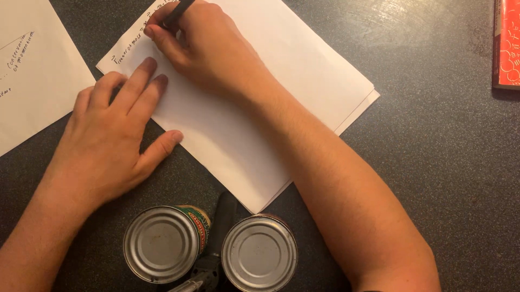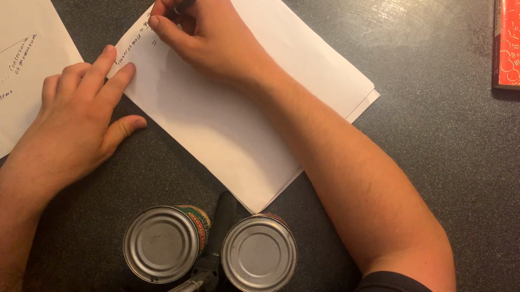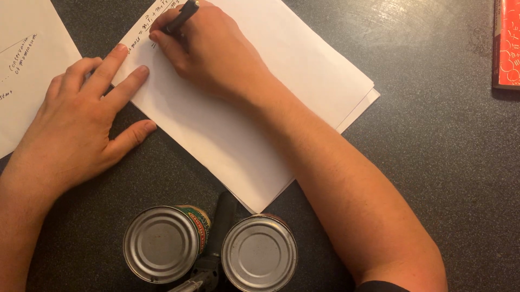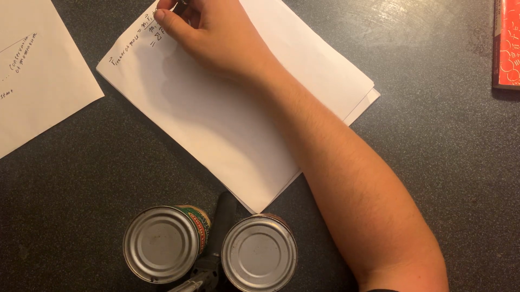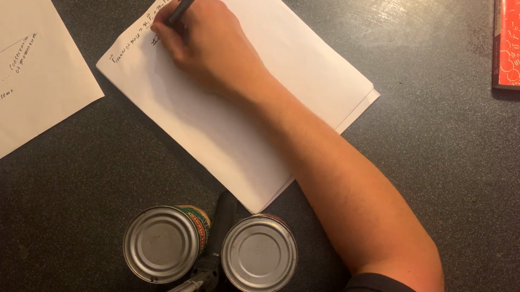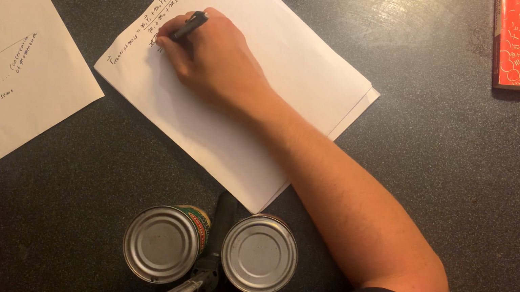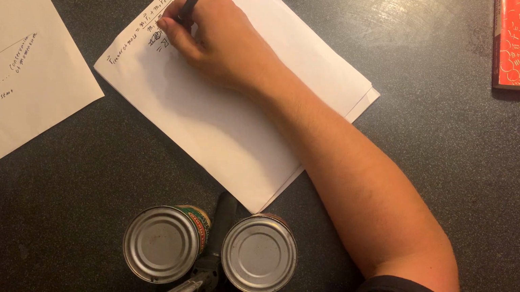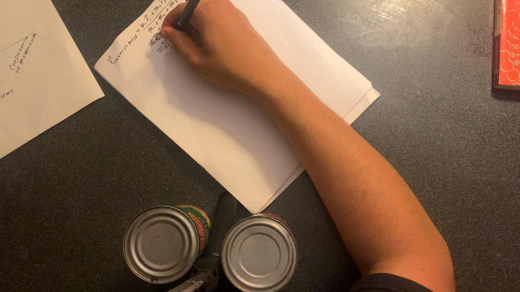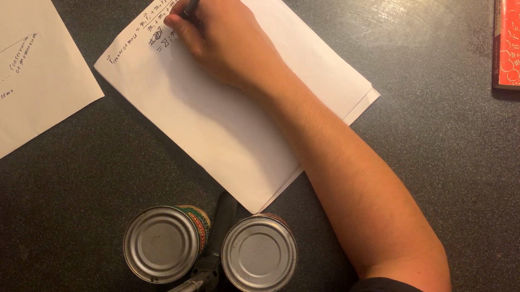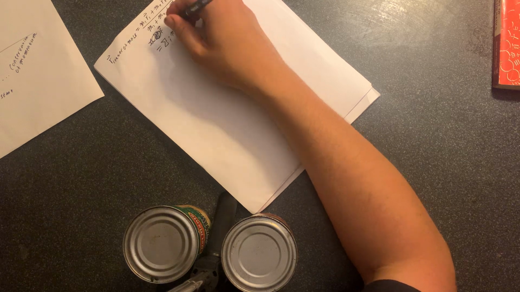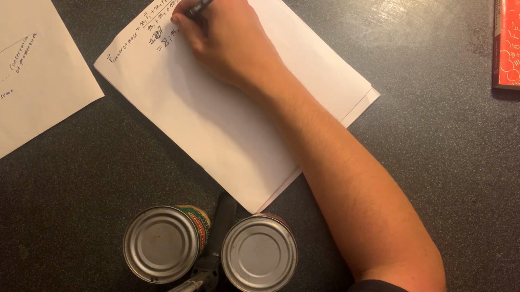And then we say that this is equal to the sum of the force. Well, that's not correct. It's not the sum of the force. This is equal to the sum, the ith sum of mass times the ith position.